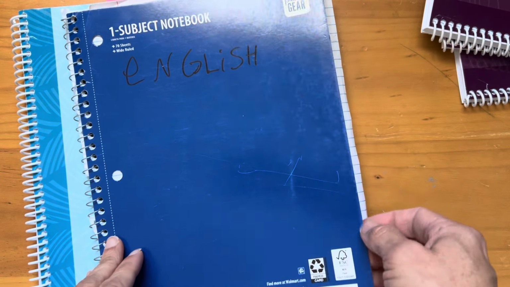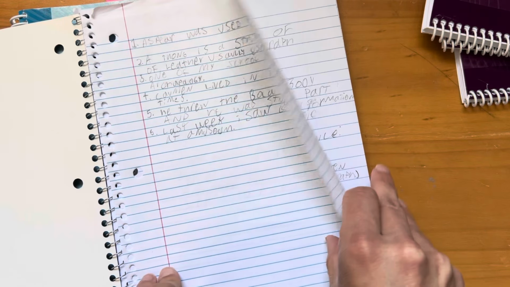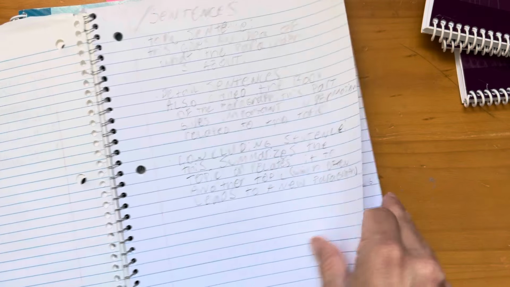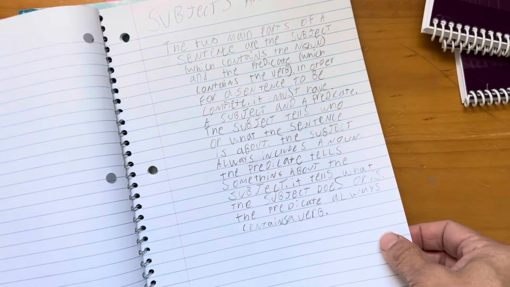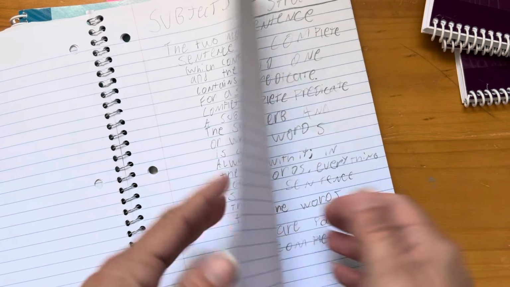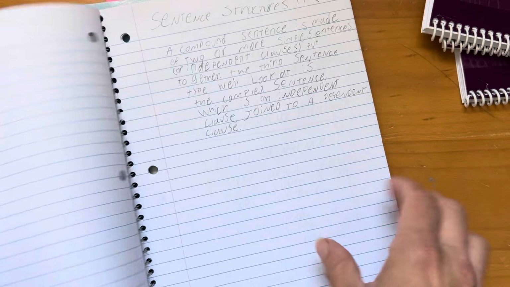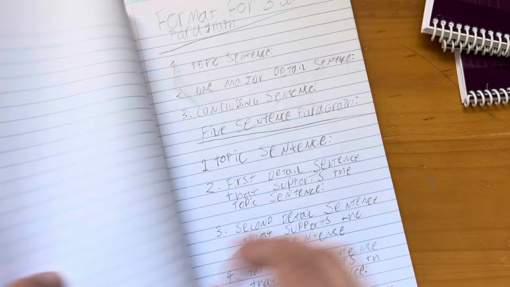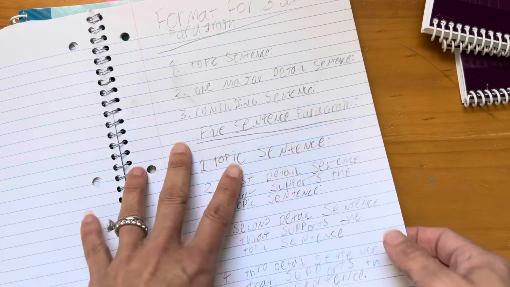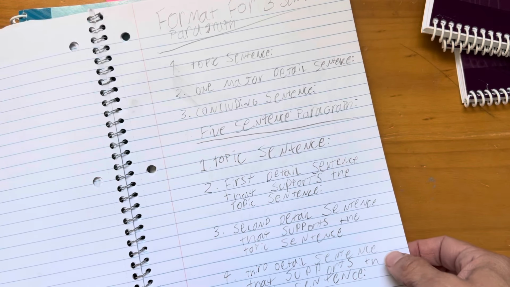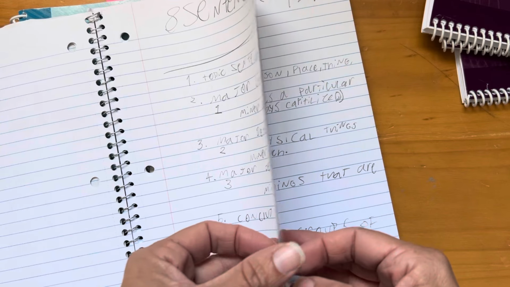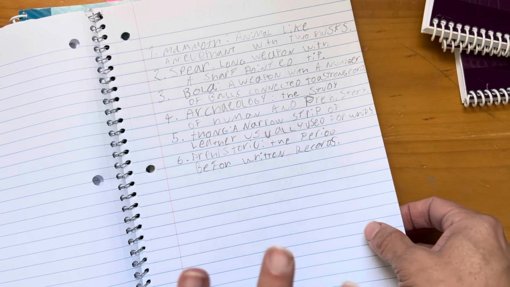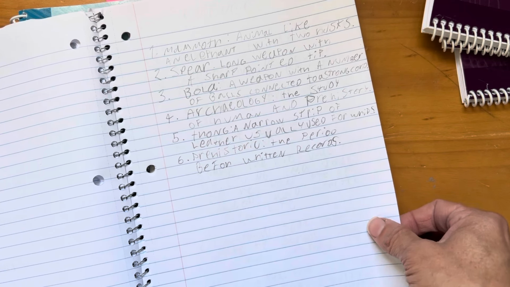And then we have his notebook. Some examples of the assignments are vocabulary. We have different types of sentences, more different types of sentences, subjects and predicates, sentence structures, more sentence structures, format for a 3-sentence paragraph. This is amazing. So these are notes that he took from the English, and I was helping him figure out how to take the notes and maybe reading to him, and he was writing it down. But it's really helpful for teaching them how to write an essay.